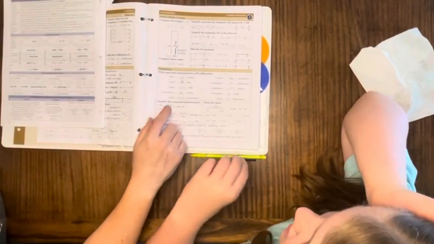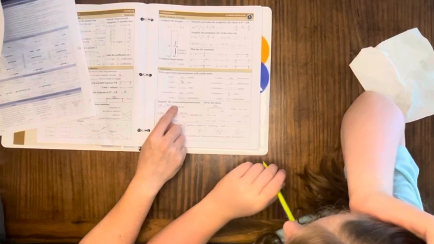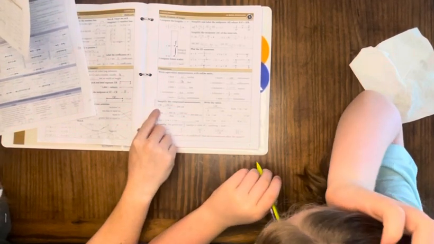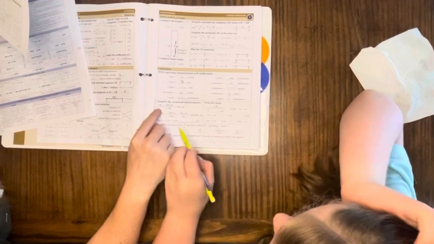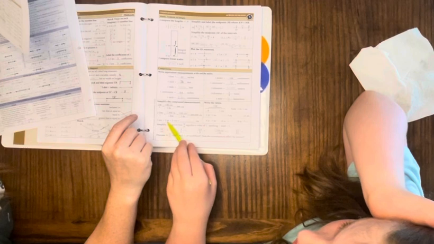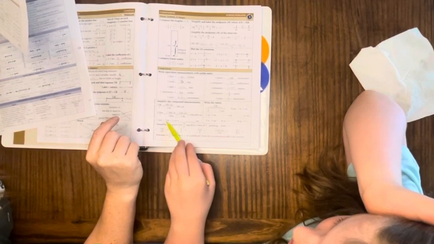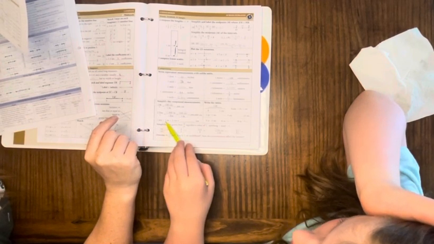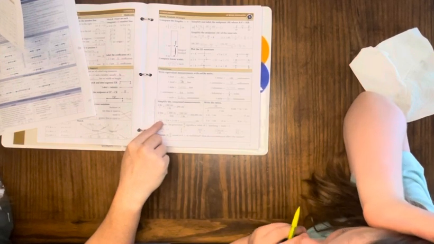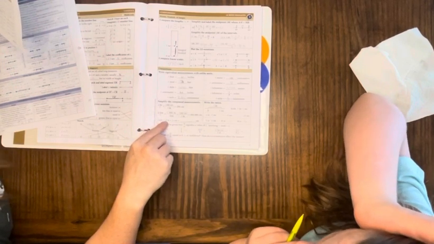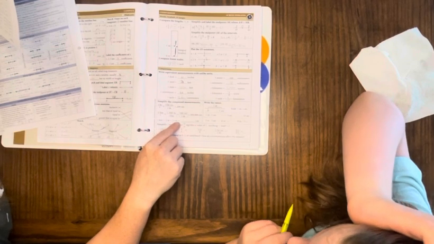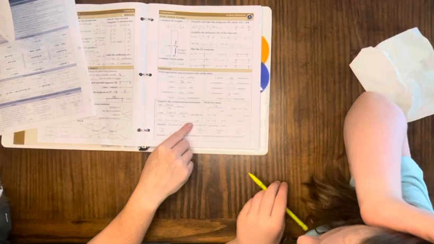Okay, simplify the compound measurements. The only thing you're doing here, they basically did all the work for you, so we just have to add it, and you're just doing the last part. So this is 2 kilometers plus 2 meters plus 2 centimeters equals how many centimeters?